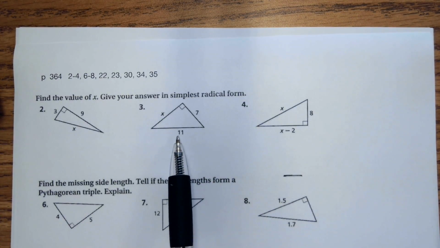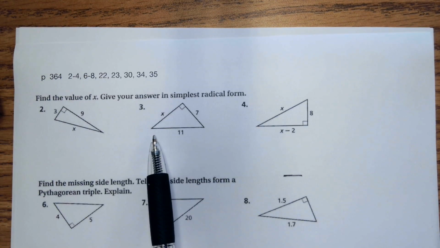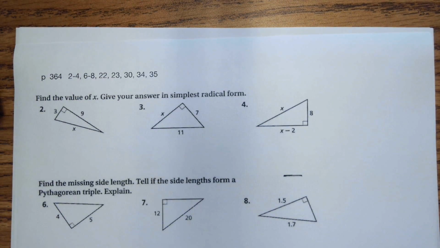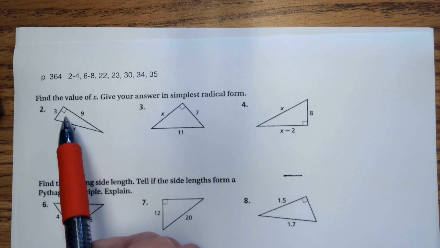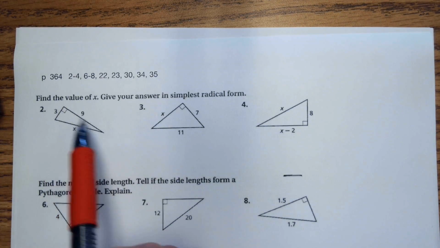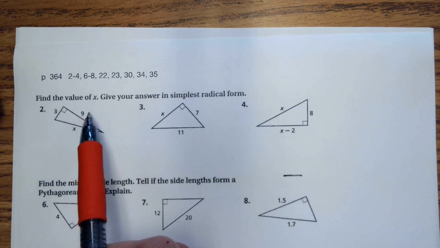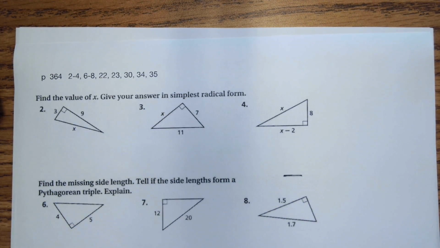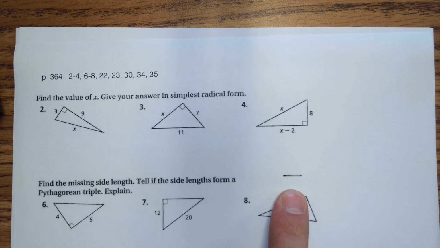On 2 and 3, they're similar. You're just choosing which one's A, which one's B, which one's C. Remember, the ones that touch the right angle, that's A and B. You could switch those around if you want. Same idea here, A and B. You're getting a square root and simplifying the square root. If you need help on that, I'll do that later.